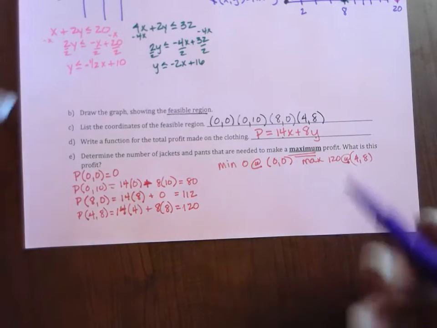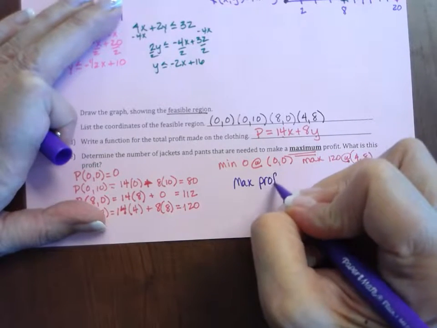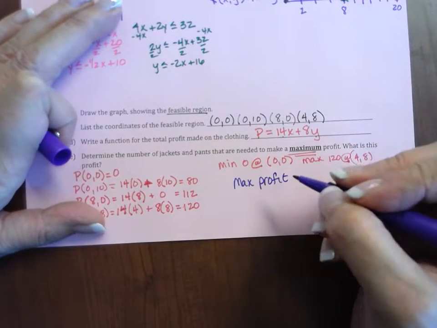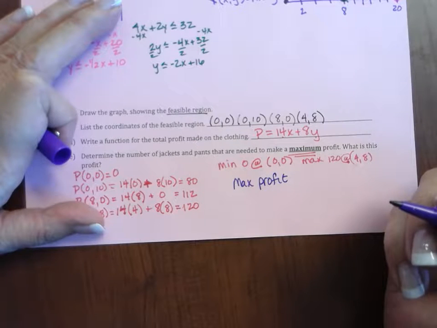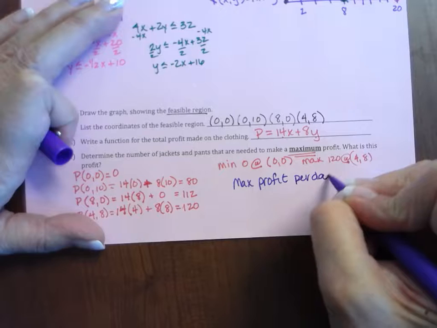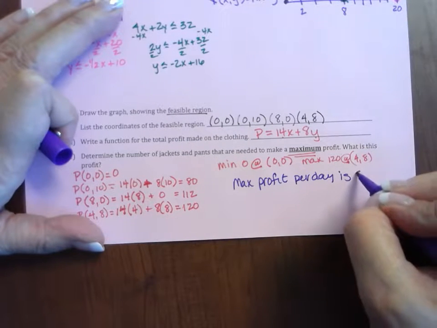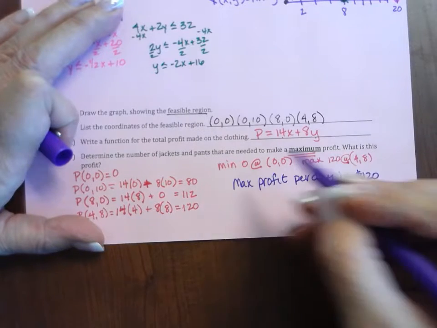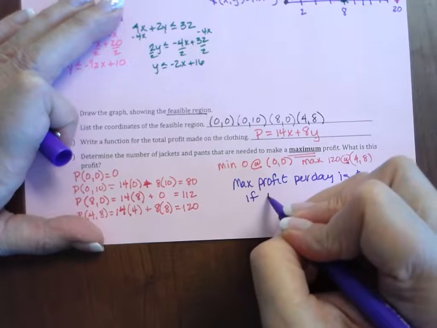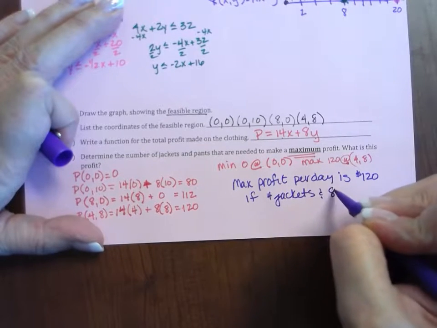Yeah, so the maximum profit that they can make in a day is $120 if 4 jackets and 8 pants are sold.